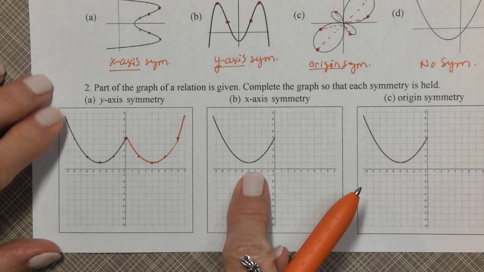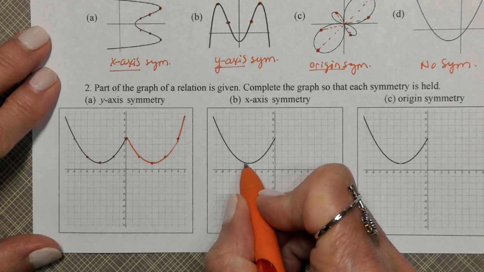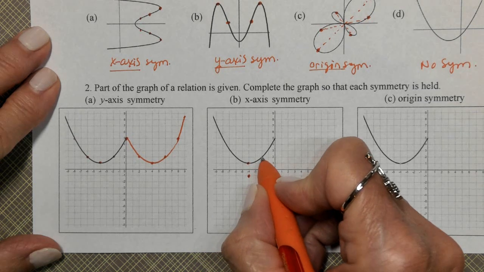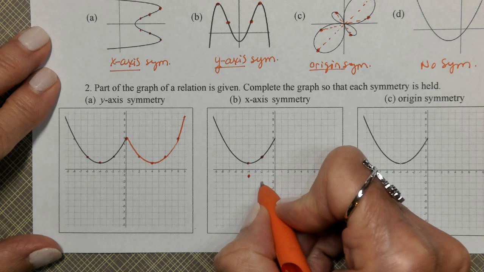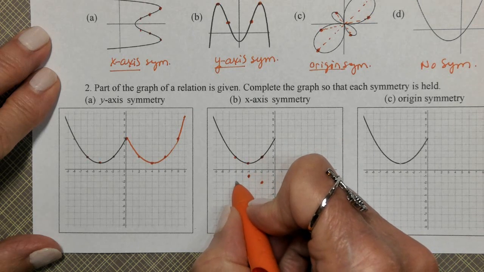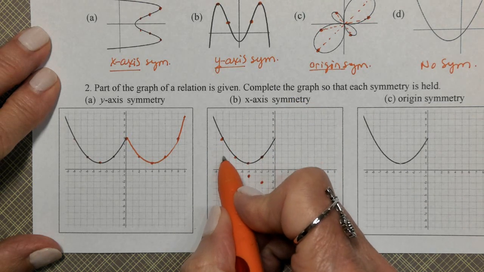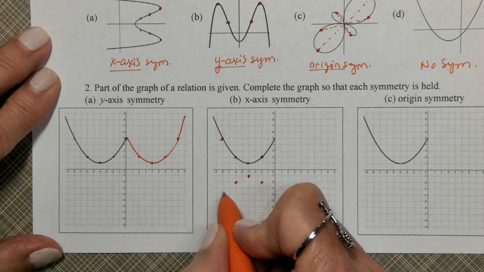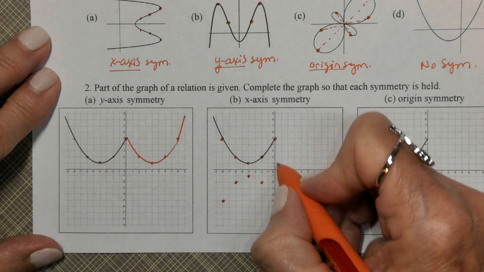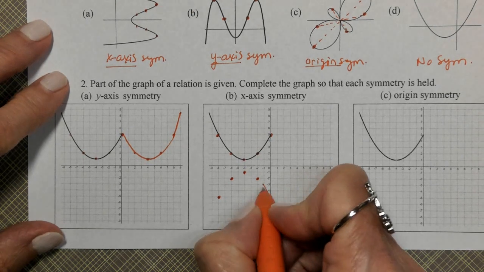What about x-axis symmetry? Every point needs to be reflected across the x-axis this time. So this point is there, so that point has to be there. This point is here, so go through the x-axis across and get another point for that. This point is on there, so this point will need to be there. This point is here. It's 1, 2, 3, 4, 5 down, so 1, 2, 3, 4, 5. And then this is the point 0, 5, so 0, -5 needs to be there, and I can go ahead and draw it from here.